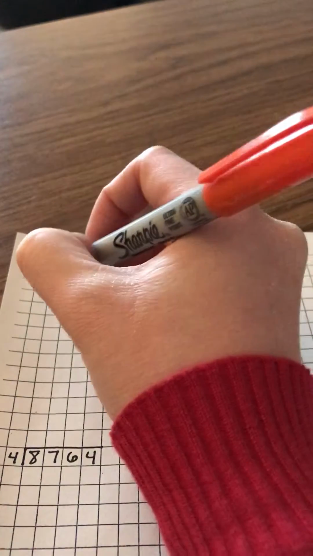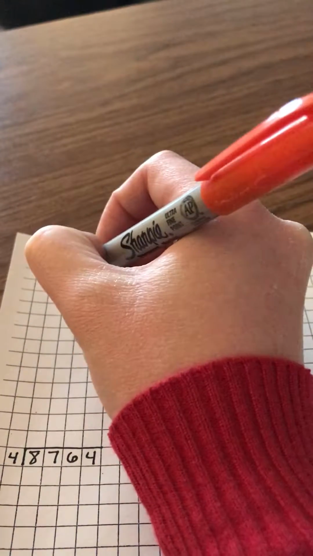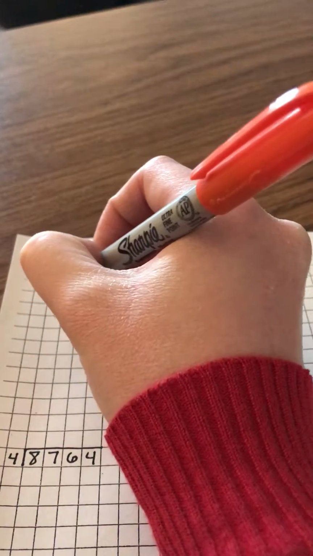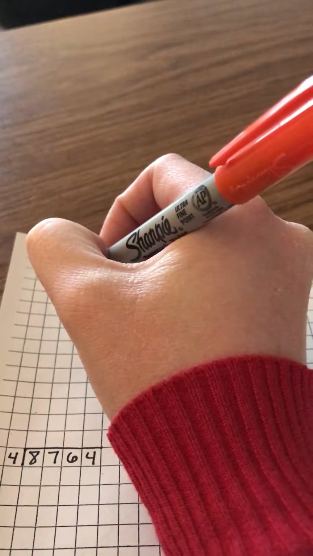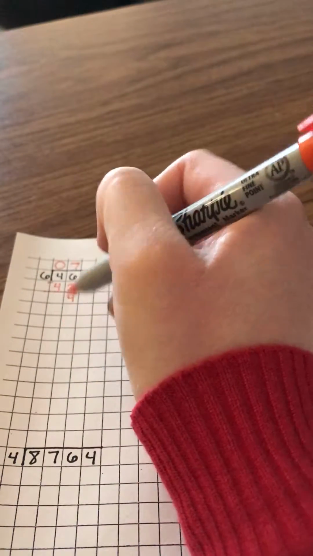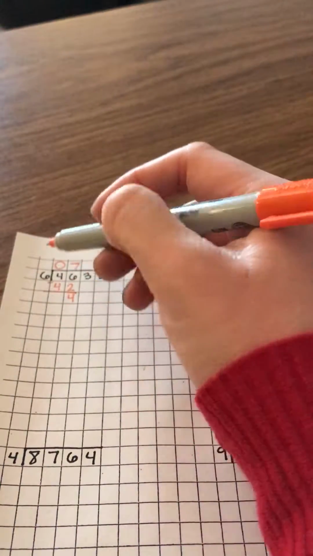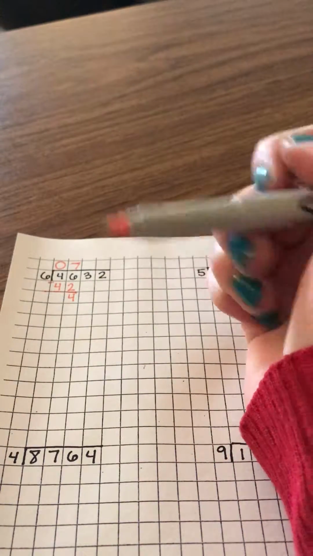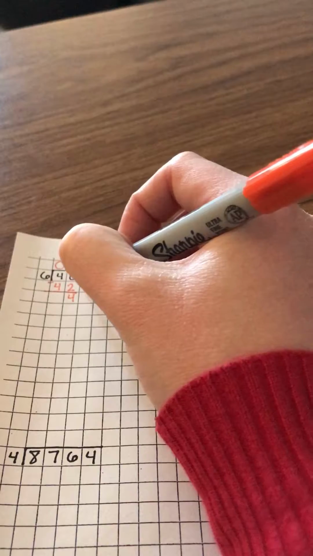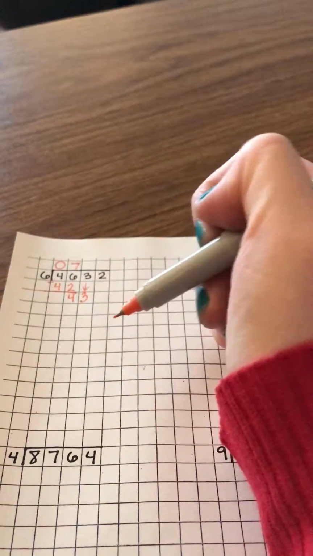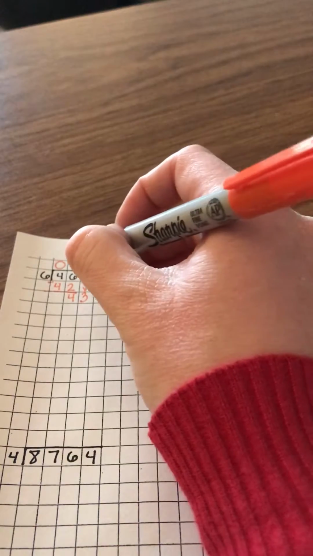7 up on top, and then I can do my subtraction. 42. Should I put my symbol in? 6 minus 2 is 4. 4 minus 4 is 0. Making sure my 4 is smaller than this number tells me I chose the right number to subtract. Now I'm going to drop my 3 down, and now I have 43. Oh, I can look at that and know that 42 is the right number to use again.